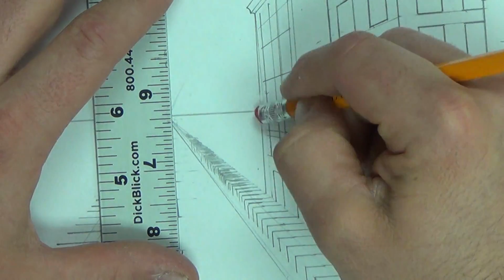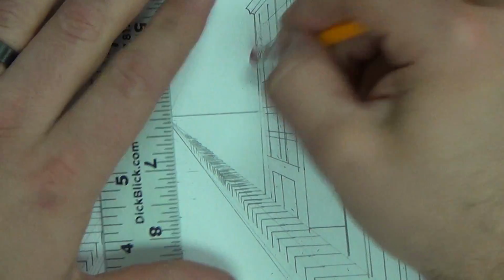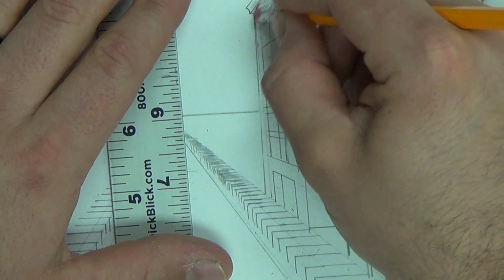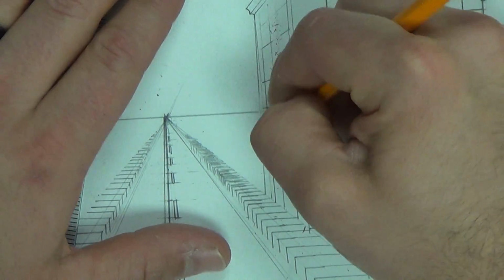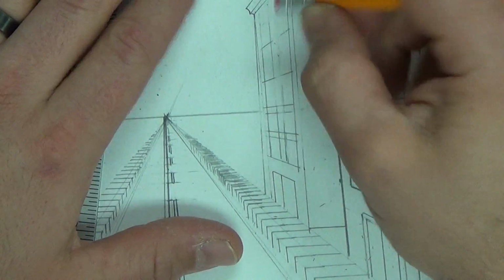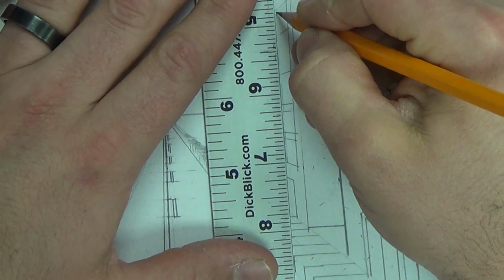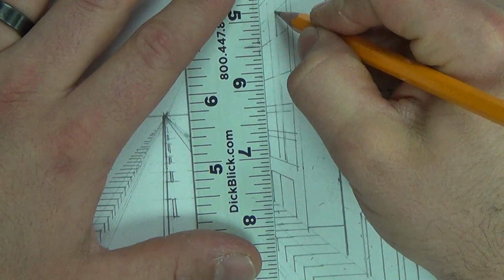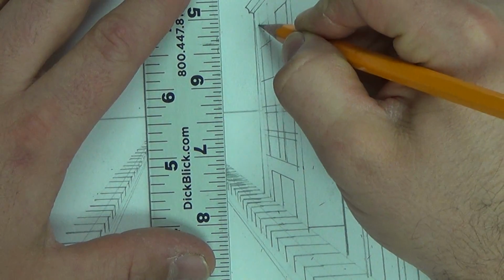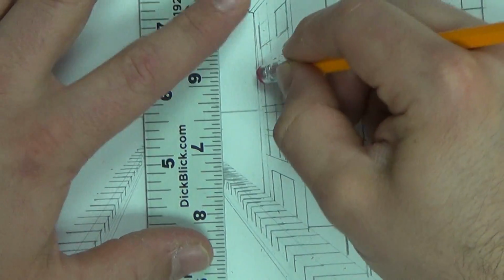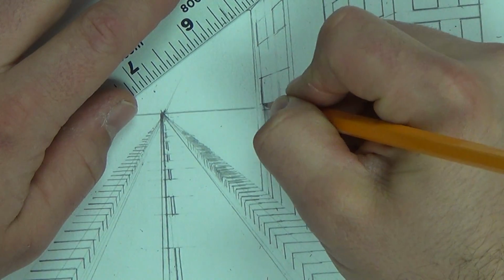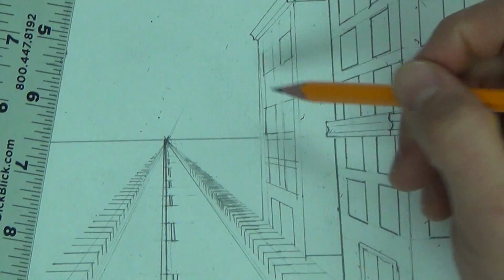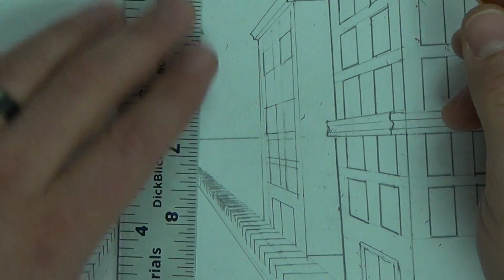So now I'm going to go back over these, and I'm going to erase all these extra lines that I don't need. So as we do this, all you're going to continue doing is drawing over all these and darken these windows up.